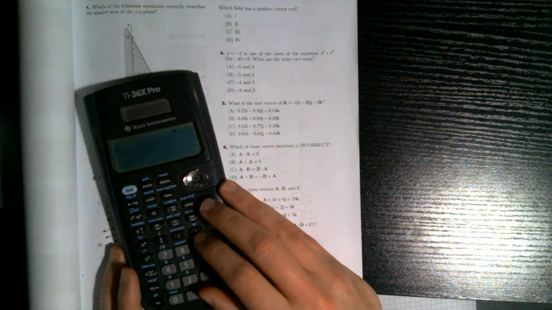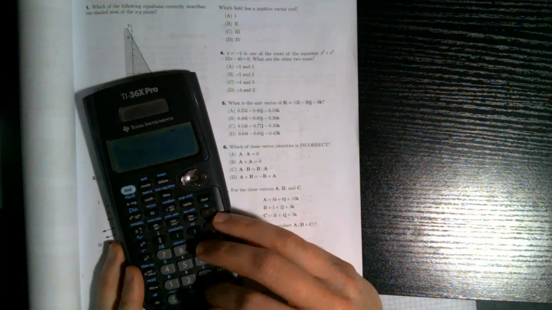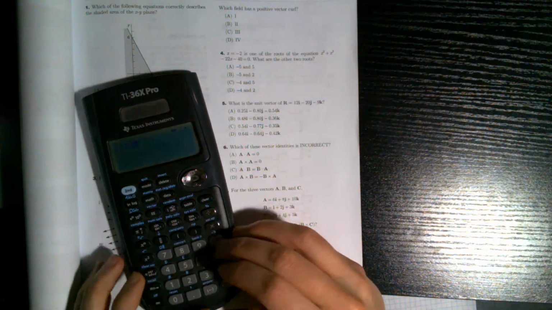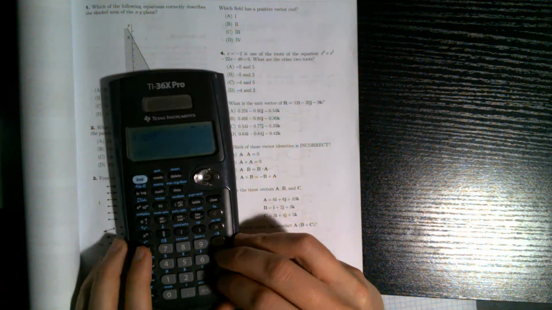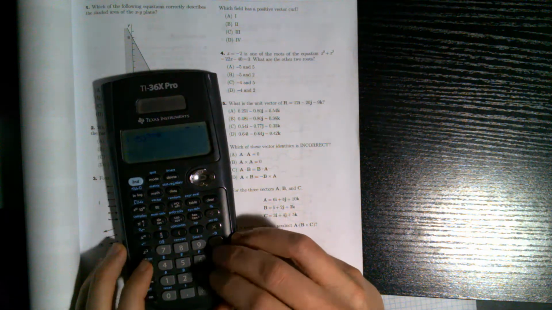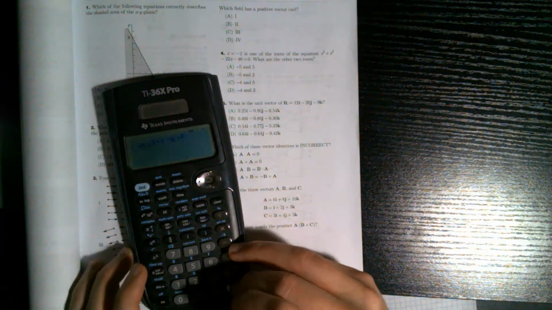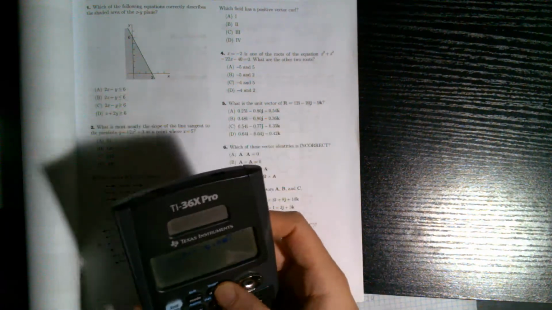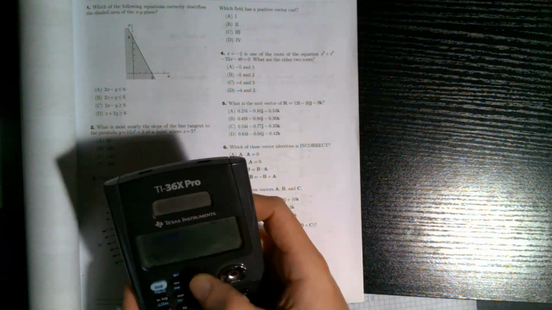So let's check minus 5. To the third. Plus 5 squared.